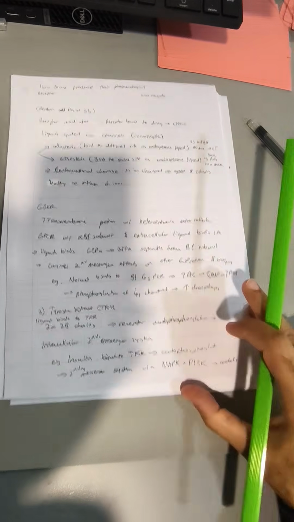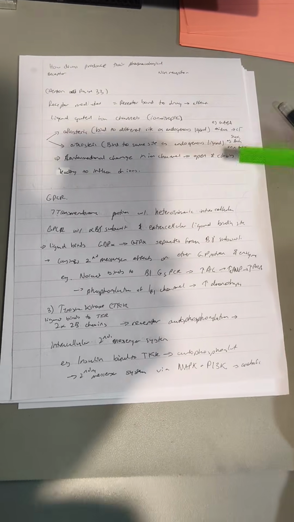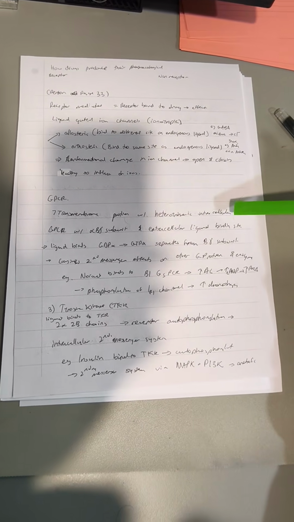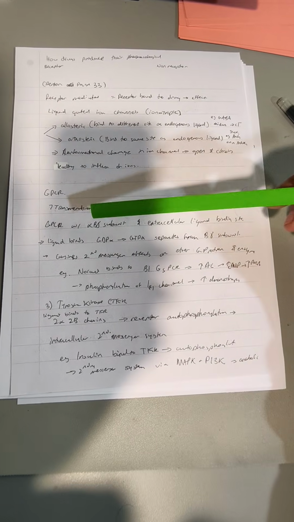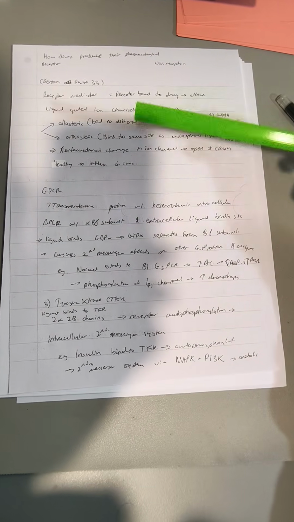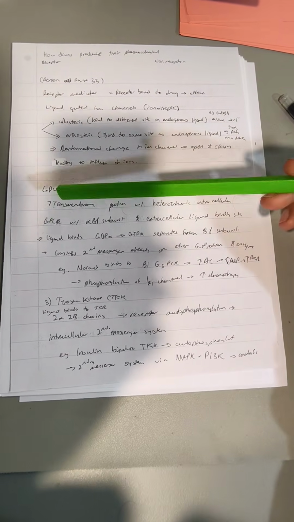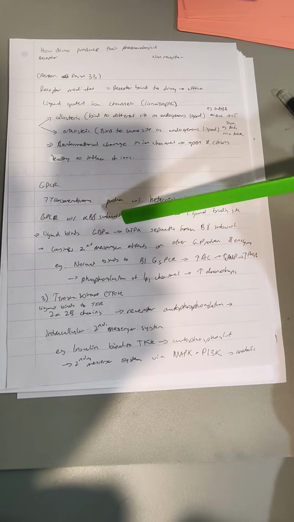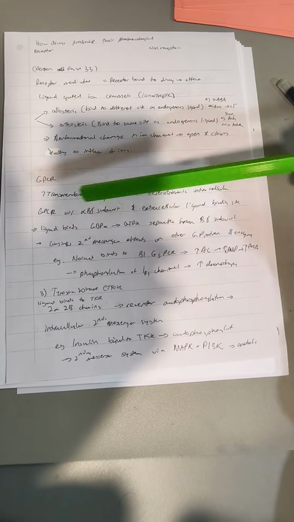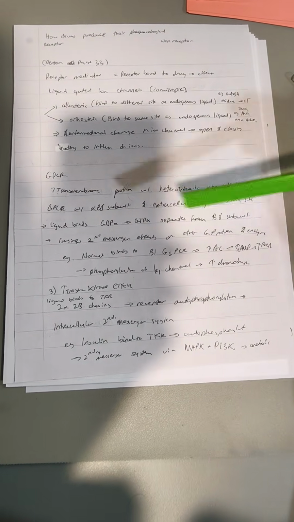Then the G protein coupled receptors, the 7-transmembrane serpentine, heteromeric intracellular G protein coupled with alpha, beta, gamma subunit. You have the N and the C inside. Extracellular ligand binding site. The ligand binds to GDP alpha and becomes GTP alpha, separates from the beta gamma, and then causes second messenger effects of the G protein coupled receptor.